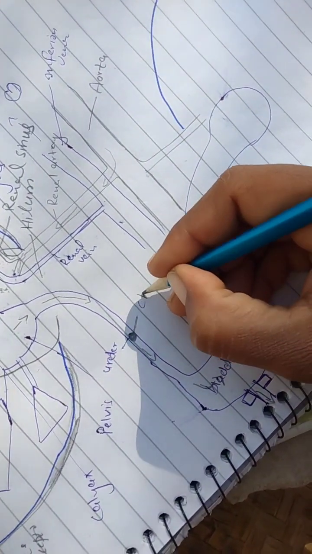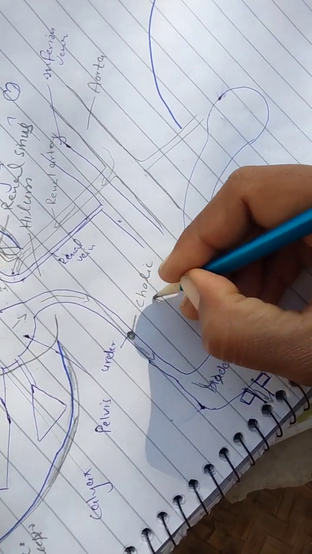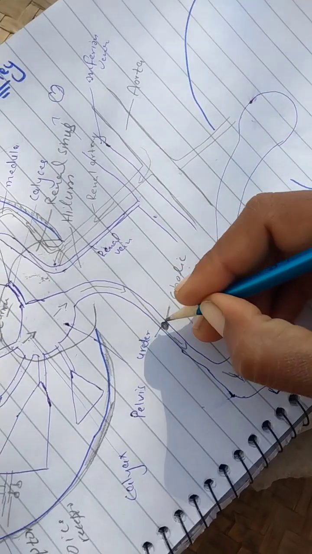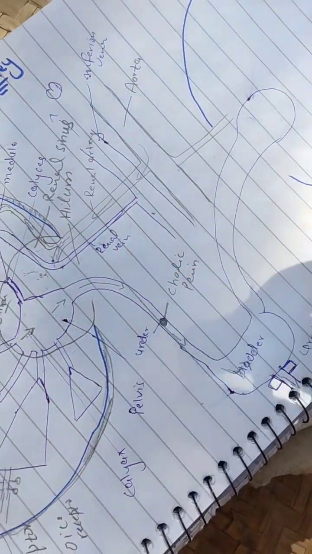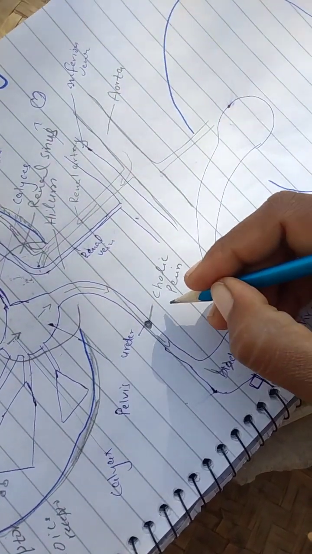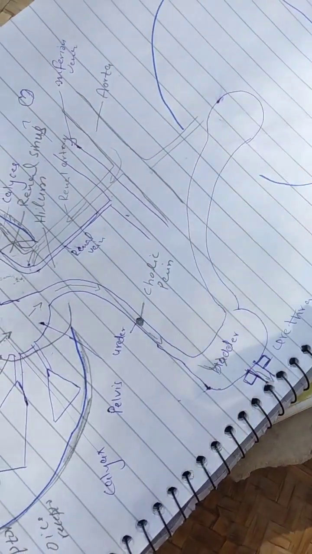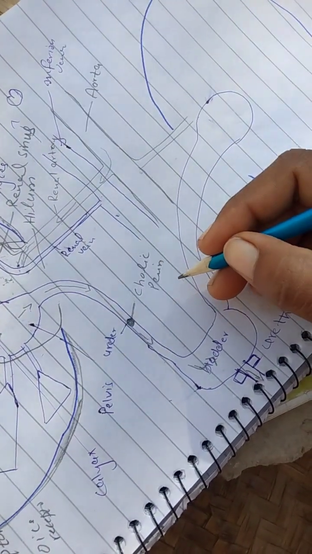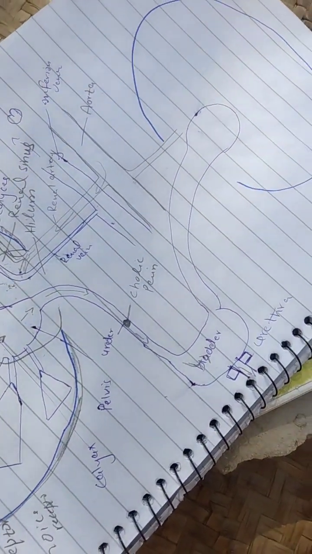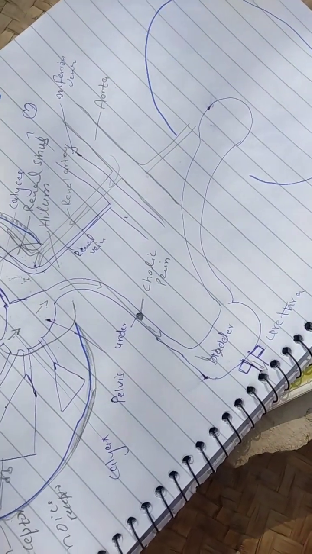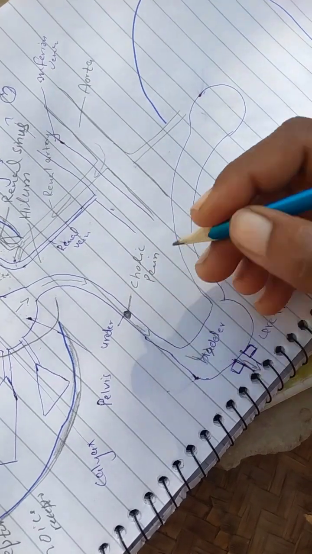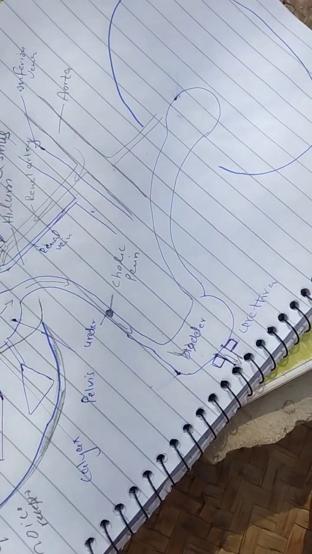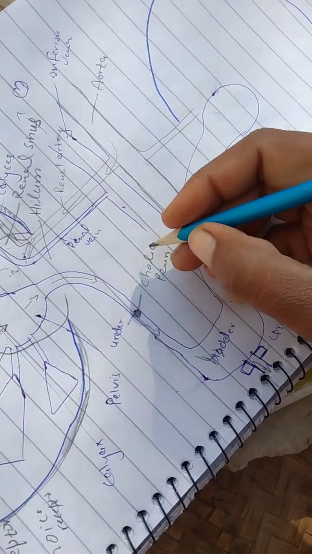This pain is called colic pain. It is felt in the back, behind the abdominal cavity.